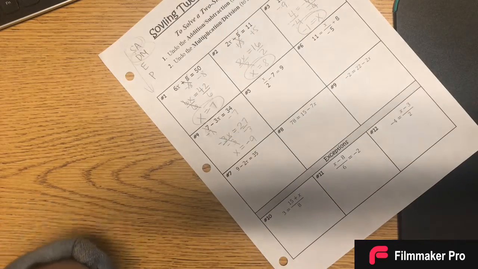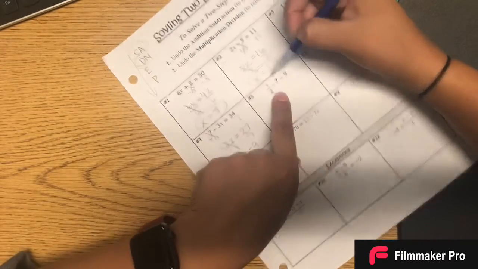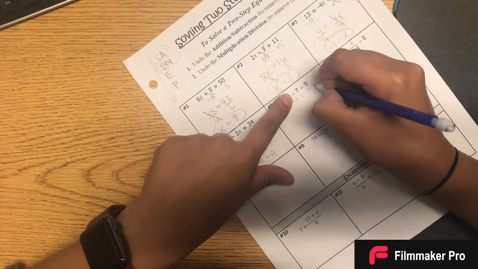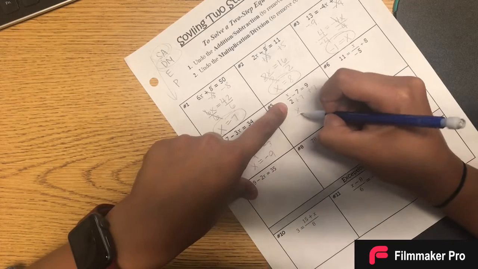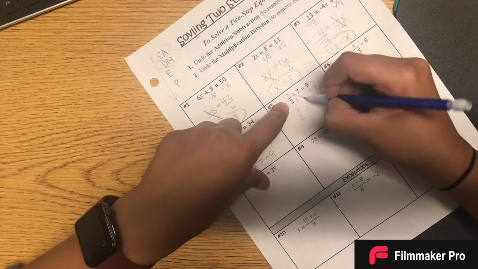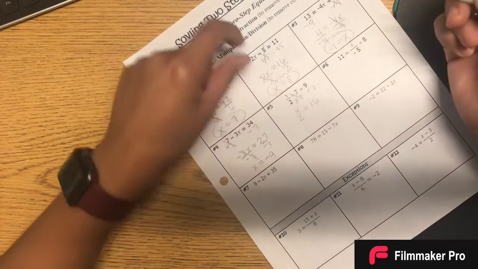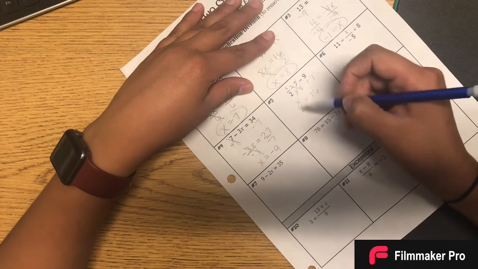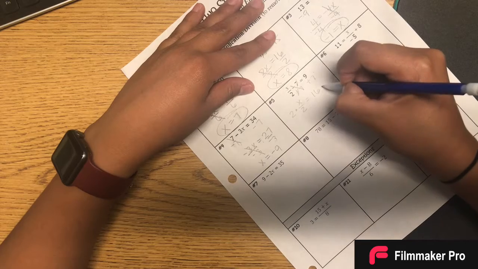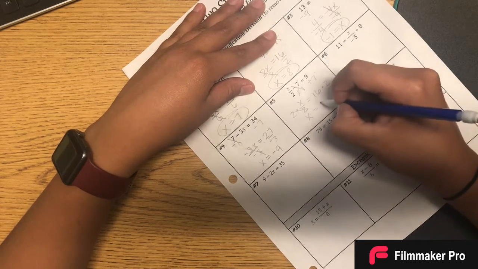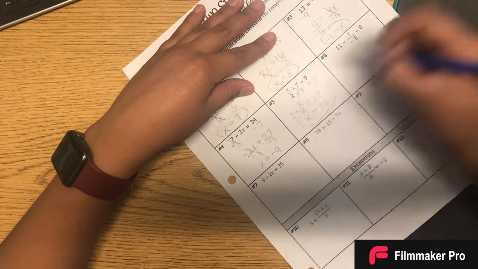Number 5, so I see division and I see subtraction. According to SADMEP, I've got to take care of the subtraction first. So I'm going to add 7 to both sides. So I have x over 2 equals, these 7's cancel, 9 plus 7 is 16. Then the inverse of dividing is to multiply by 2. So these 2's cancel, where x equals 16 times 2 is 32.